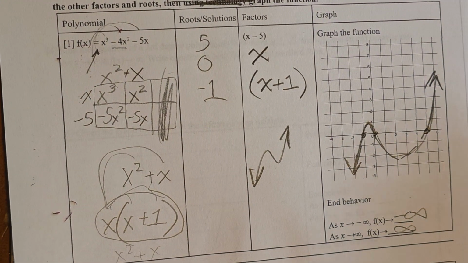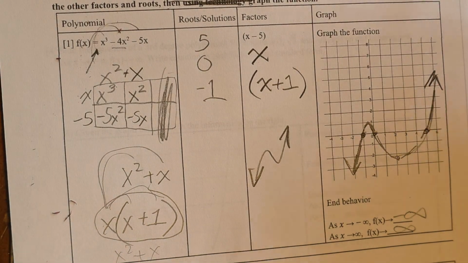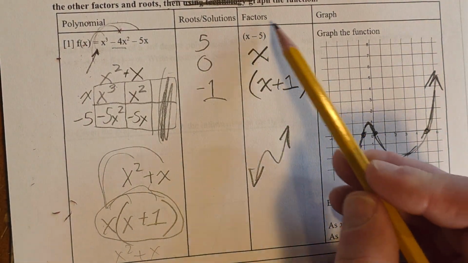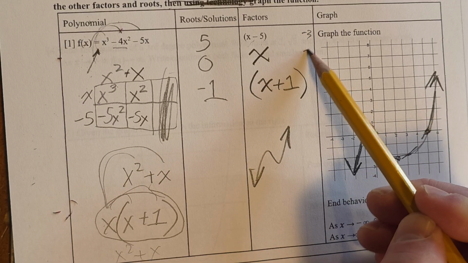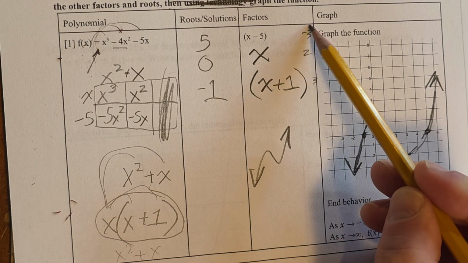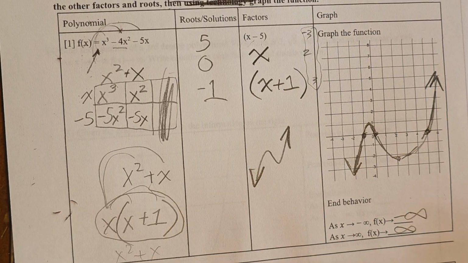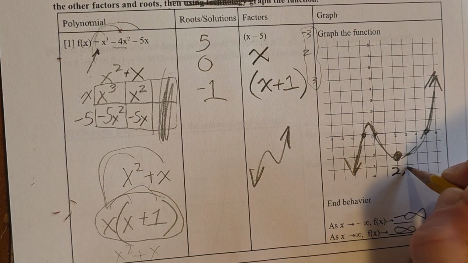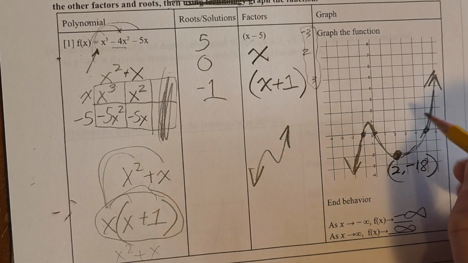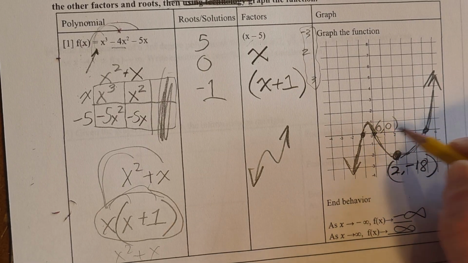Now, if you're a curious person, you might be saying, well, what is it really doing it to? Well, great, we have the factored form. We put a 2 in. This first factor makes it a negative 3. We're putting in a 2, this is a 3. And these all multiply together to be negative 18. So this point is actually 2 comma negative 18. Ta-da! And it goes through 0, 0, of course.